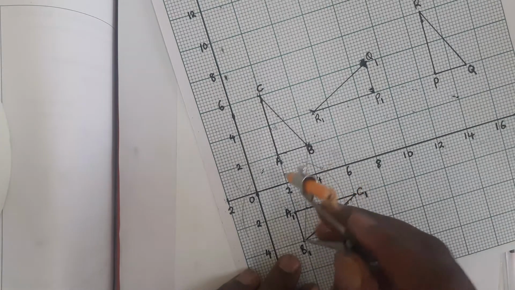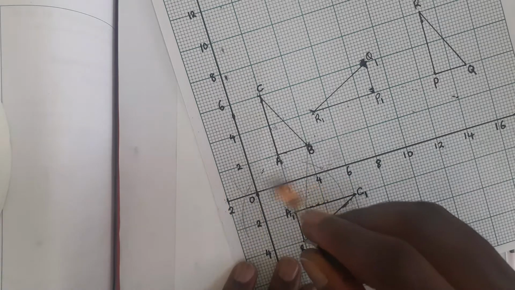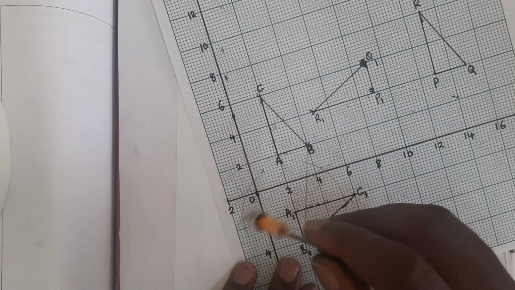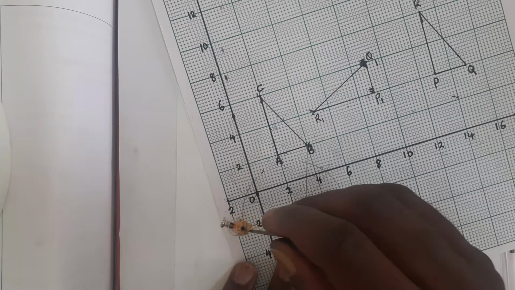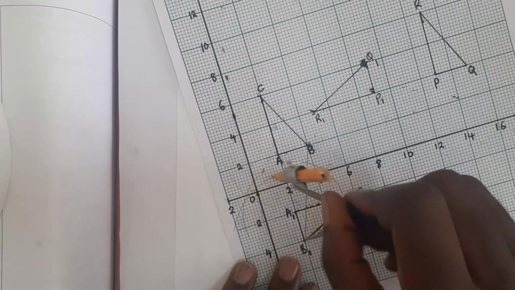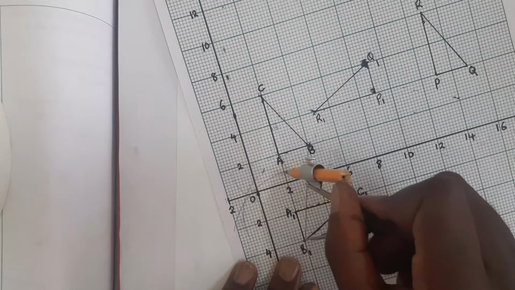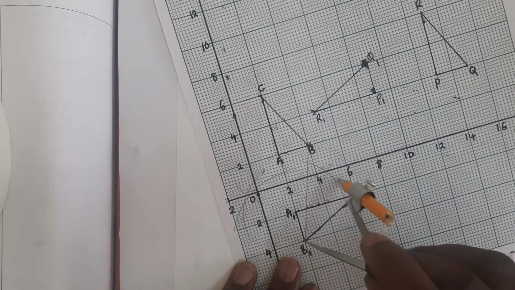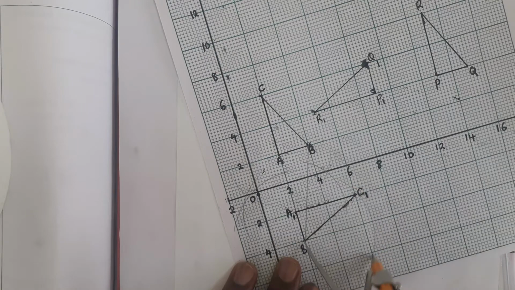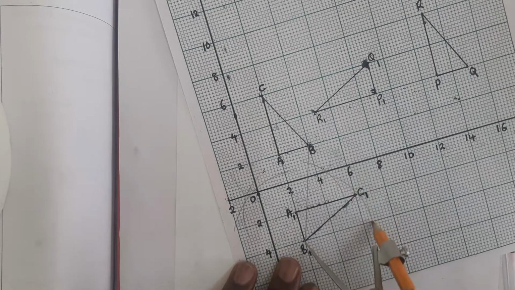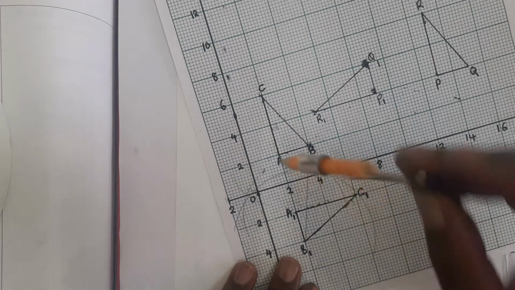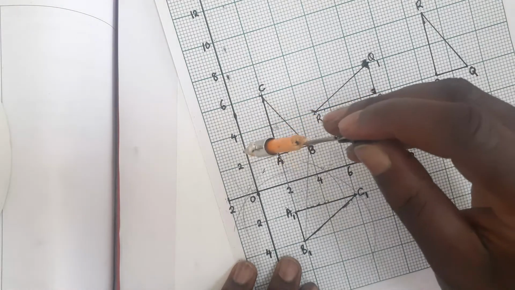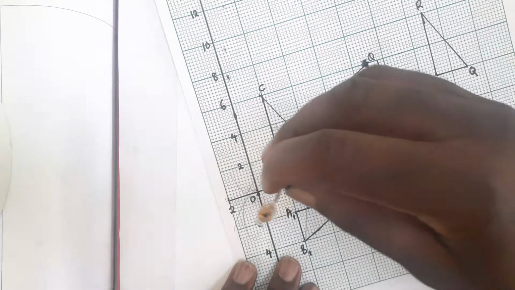This is more than half. So I need to see where my bisector is going to pass. And I also do the same thing even down below here. Then I move it to this point. Okay, and I move it to this point.